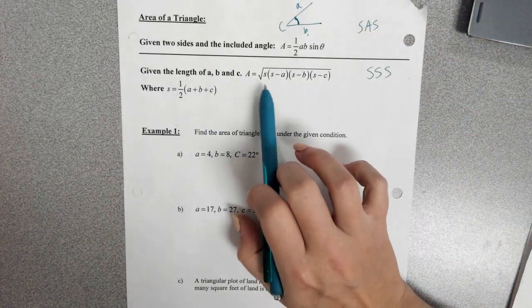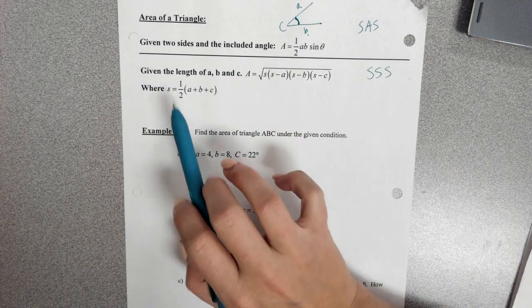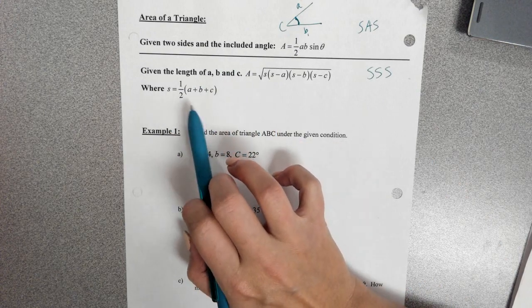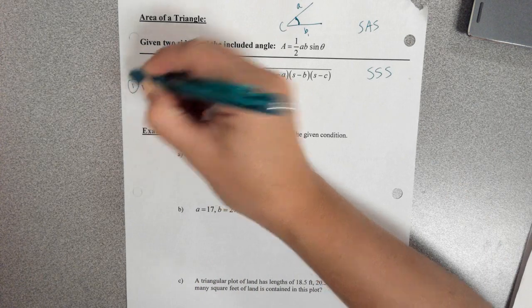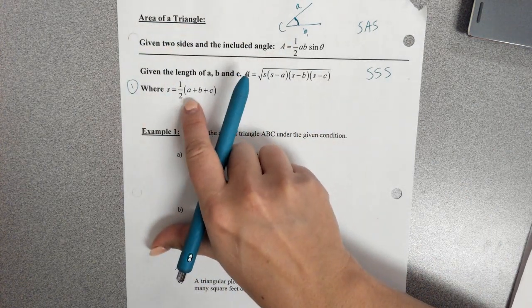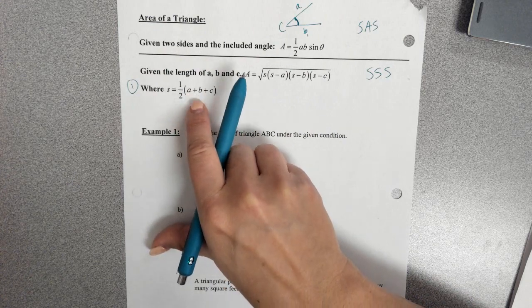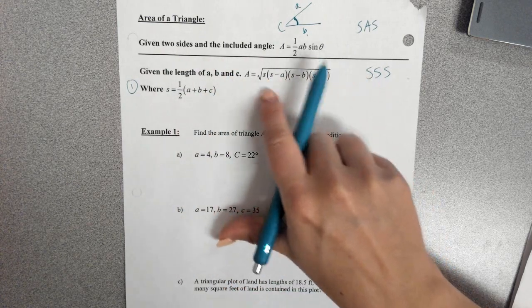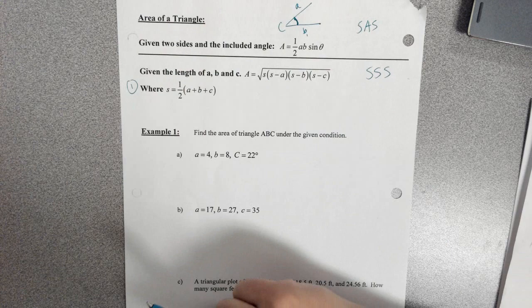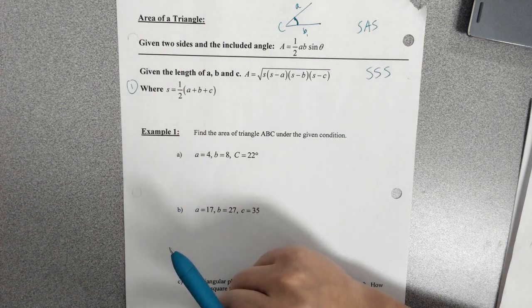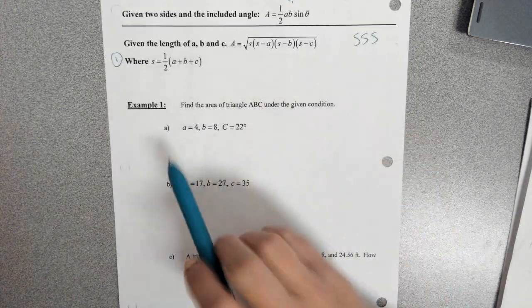The second set of formulas is the totally new one. You're going to find this S value first. This will be your first step by plugging in 1/2 times the sum of all three of your sides. And then you'll take that S value and plug it into this formula along with all three of your sides. Essentially, it's a lot of plugging and chugging. So let's give this a whirl.